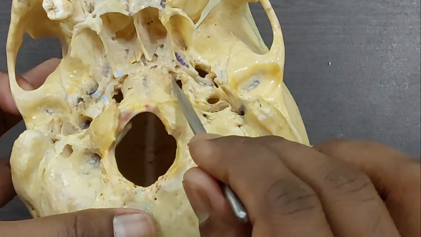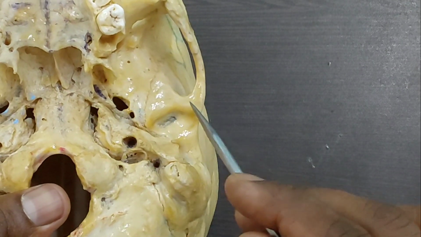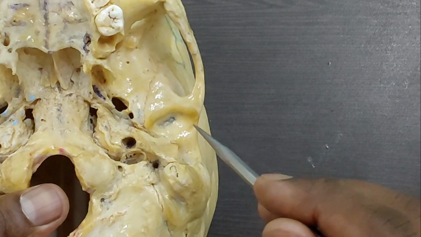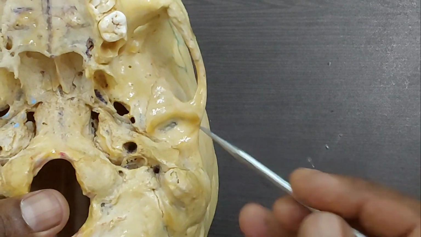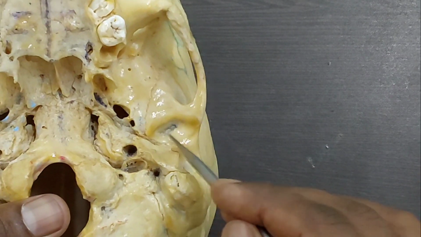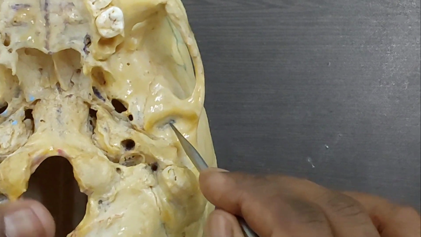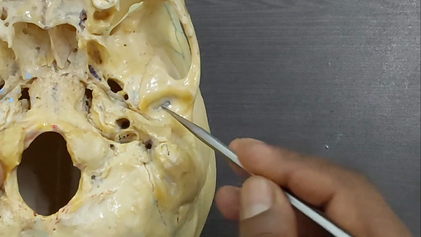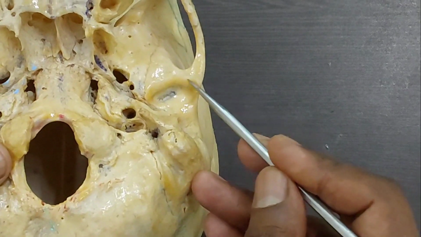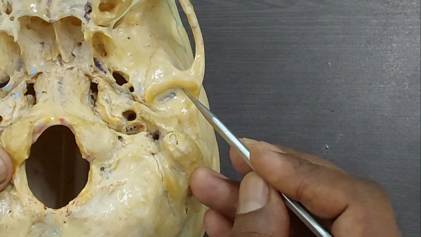Okay, this part is the squamous part of temporal bone. Only a small part of the squamous part of temporal bone is seen in Norma basalis. Here on the squamous part, you can see a deep depression known as the mandibular fossa, where the head of the mandible articulates and forms the temporomandibular joint. And here there is an articular tubercle.